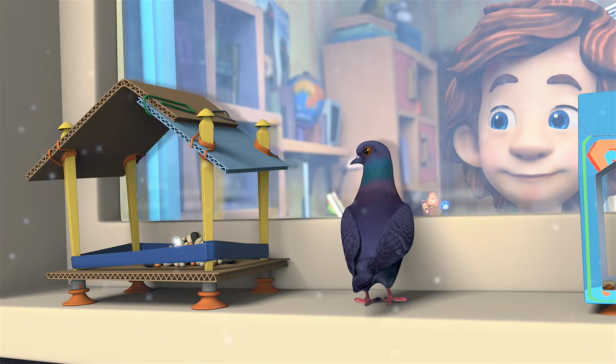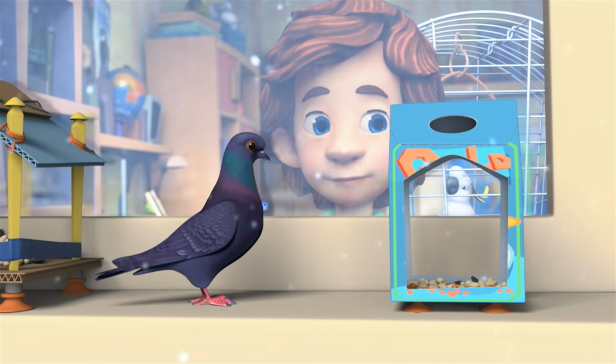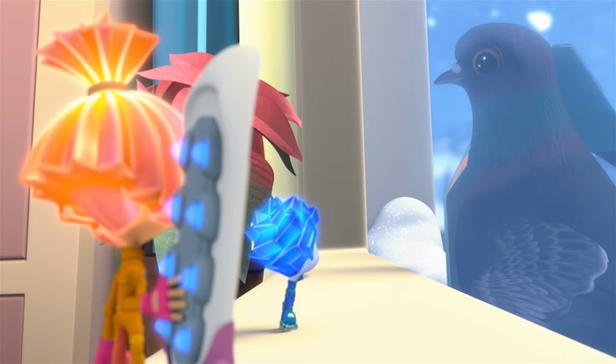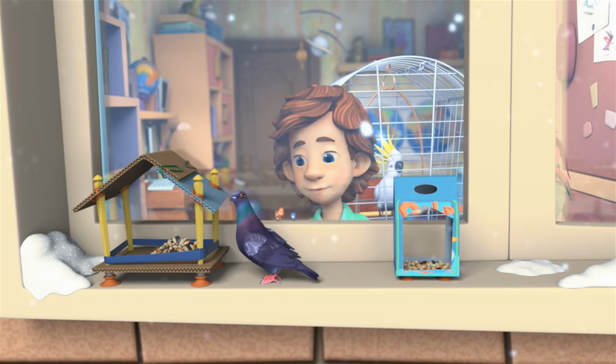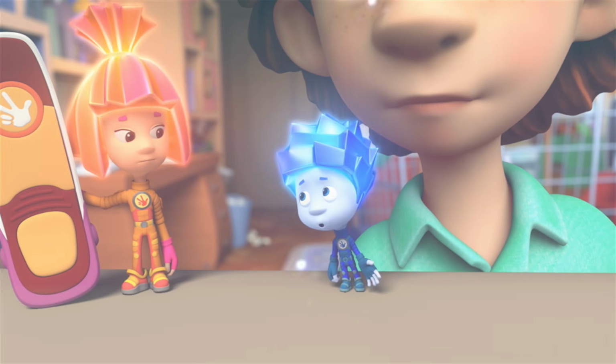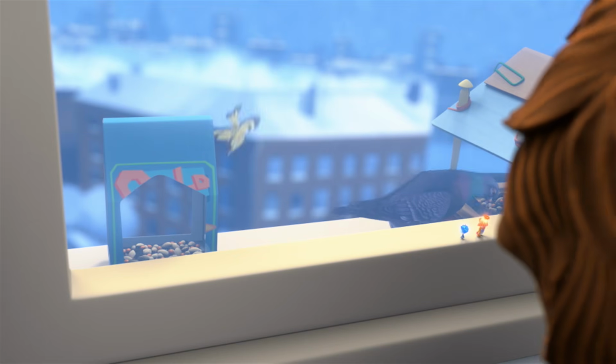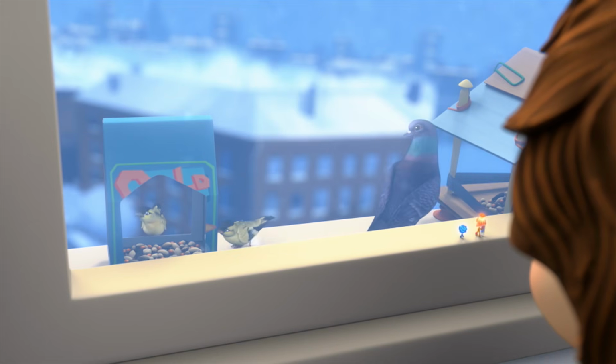So that will be your feeder, and that new one will be for the little birds. Hey, are you taking their food again? There you go. But those little birds, they'll probably never come back here. Look, Nolik! They came back!